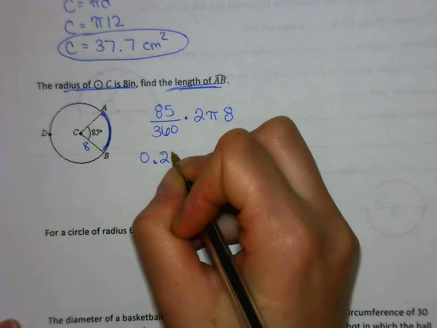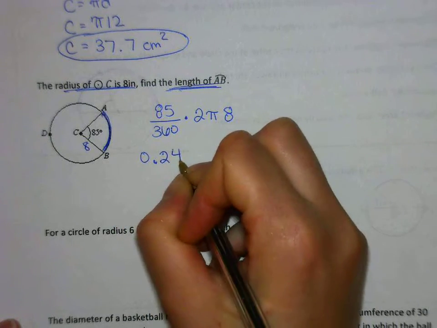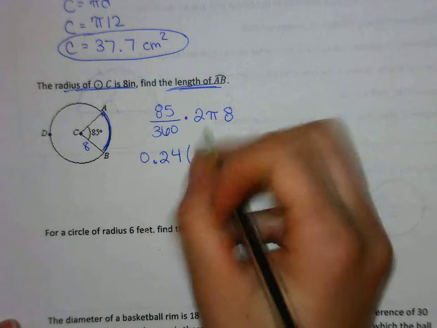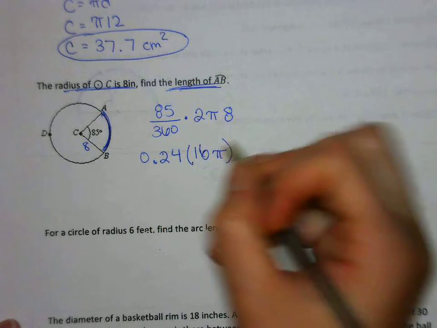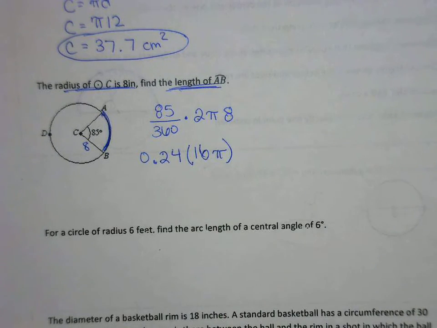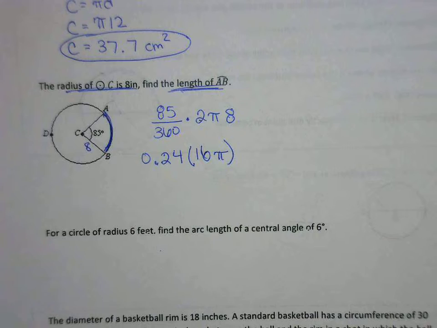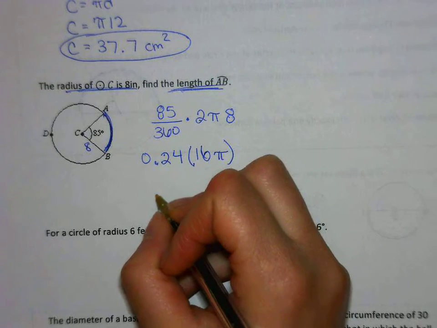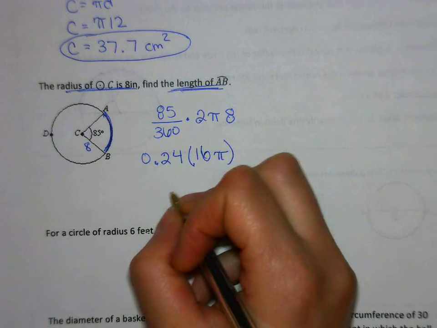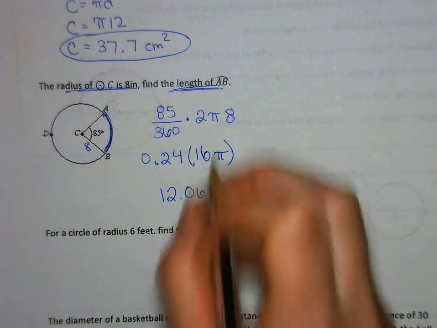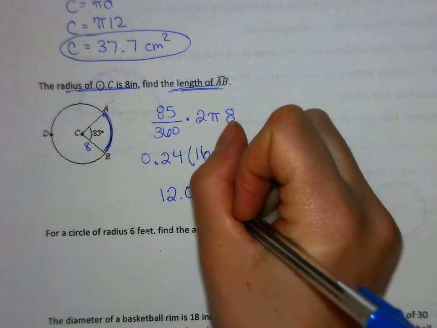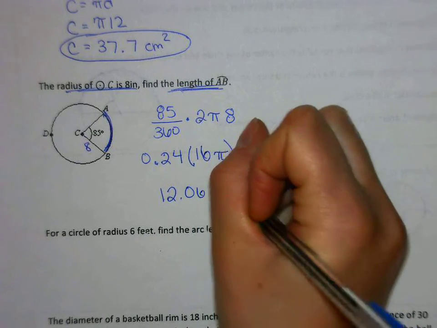So it's going to be 24 hundredths times 2 times 8, which is 16 pi. And it doesn't say in terms of pi, so if we do 24 hundredths times 16 pi, our measure of the arc will be 12 and 6/100 inches.